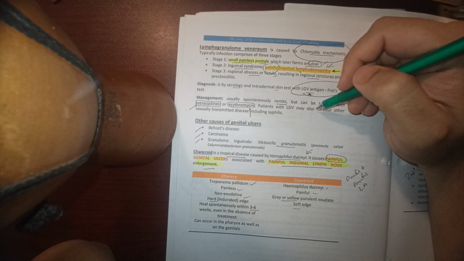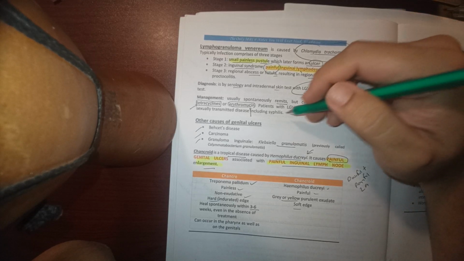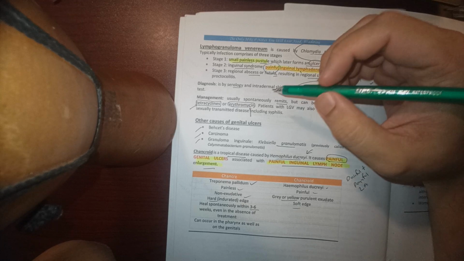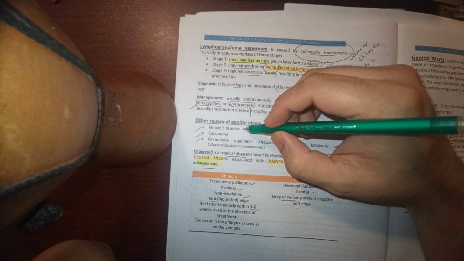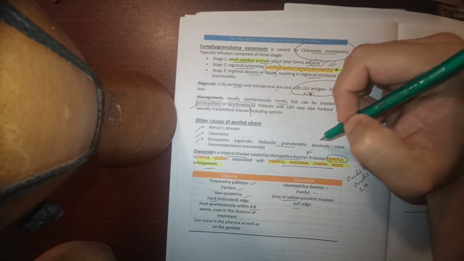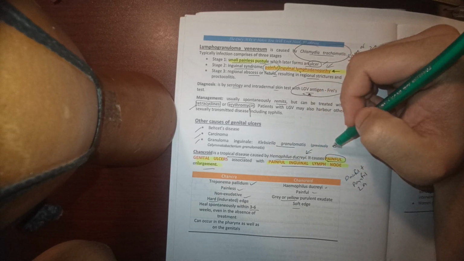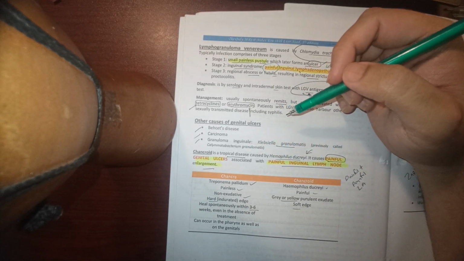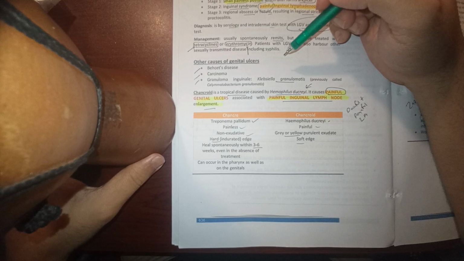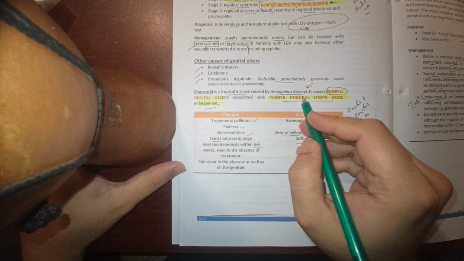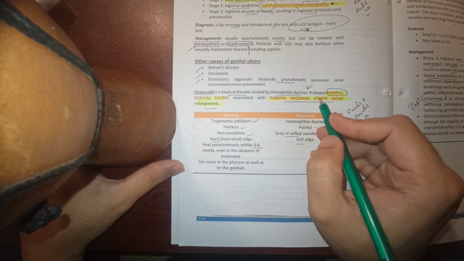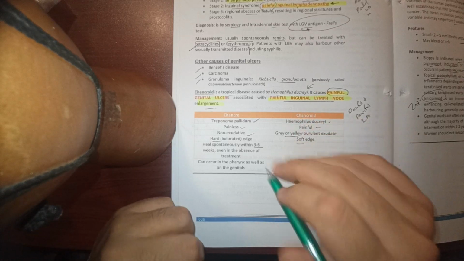Patients with LGV may also harbor other sexually transmitted disorders including syphilis. Other causes of genital ulcers are Behçet's disease, carcinoma, granuloma inguinale, all this. Then chancroid. Chancroid is also a painful ulcer disease. A tropical disease caused by Haemophilus ducreyi, it causes painful genital ulcer with painful inguinal lymph nodes. So it's all painful.